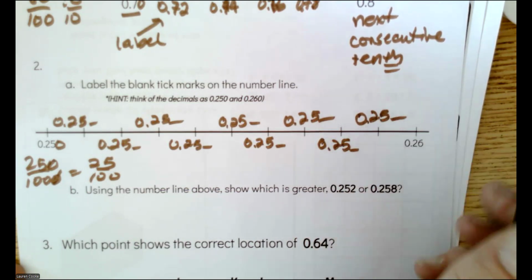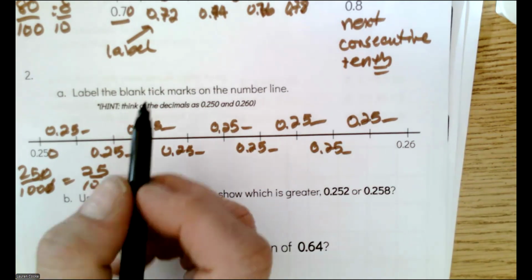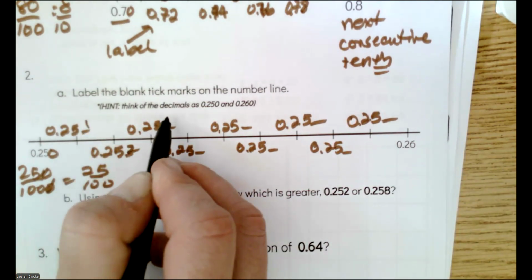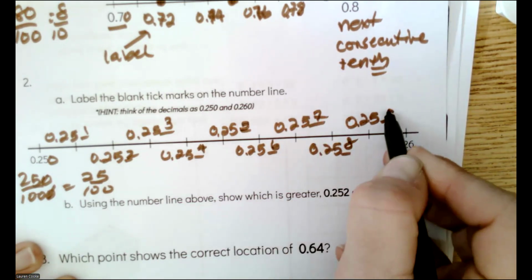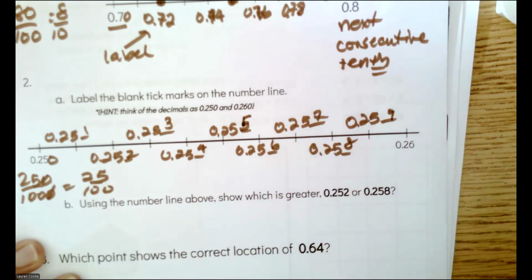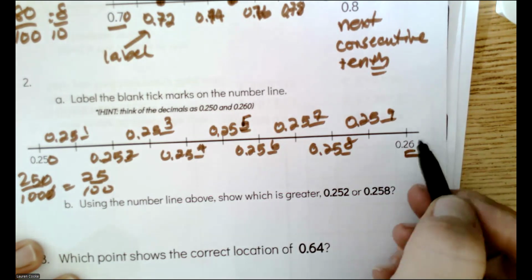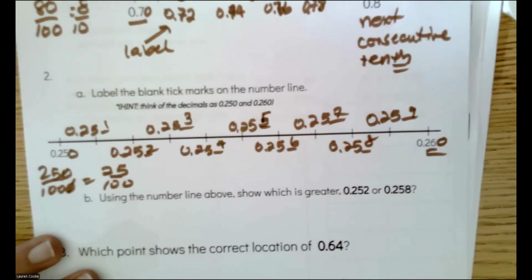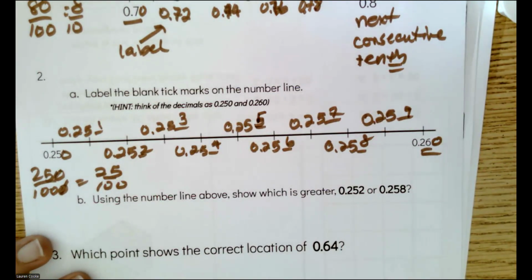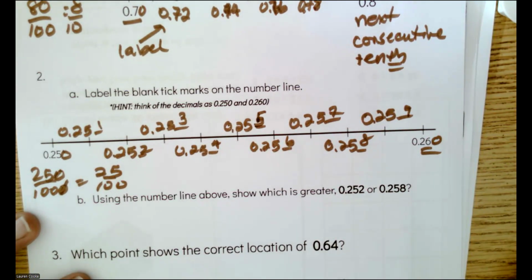And notice I've stayed the same the entire time because I have to progress through 3, 4, 5, 6, 7, 8, 9. I have to progress through 10 of them to get to the next one, which would be 260 thousandths.